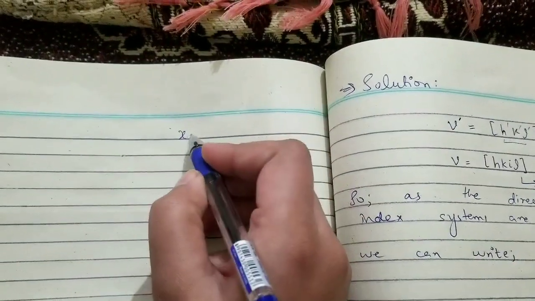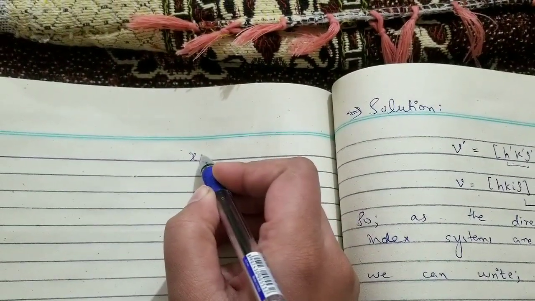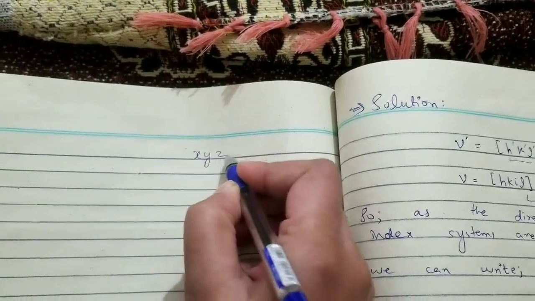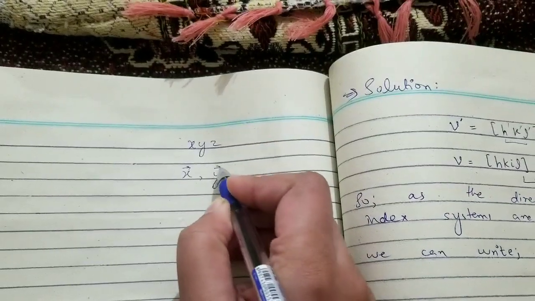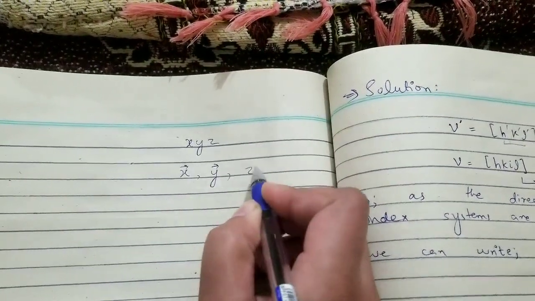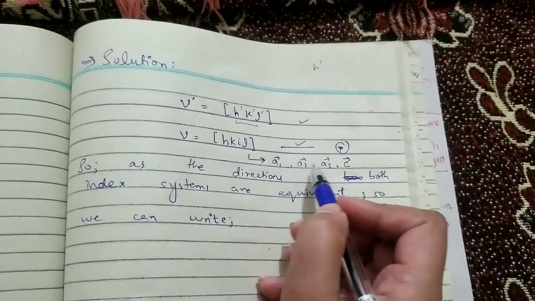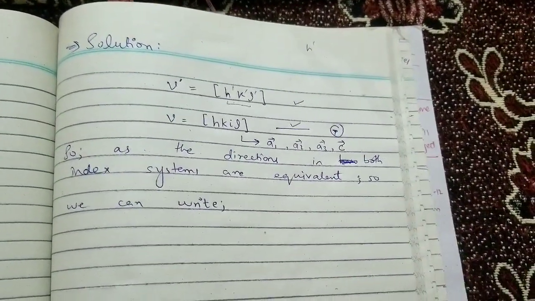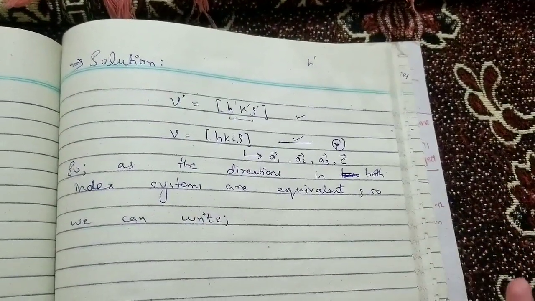It is similar to the 3D system, x, y, and z, where we write the 3 axes vectors as x vector, y vector, and z vector. Similarly, here we are using the a1, a2, a3, and c notations. It's up to you what kind of notation you want to write.